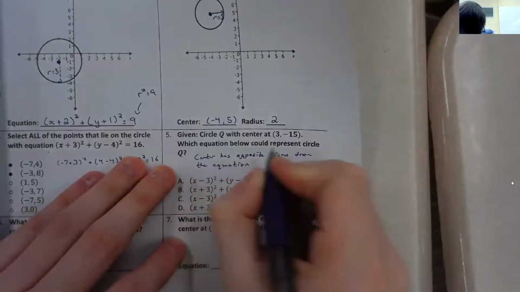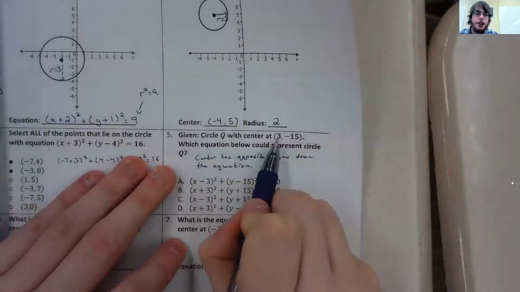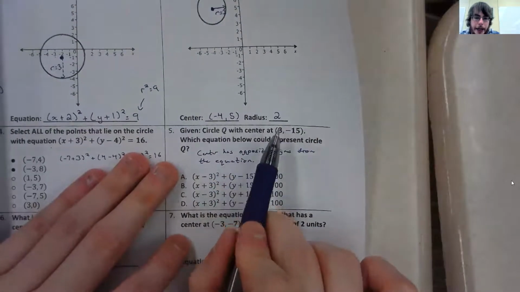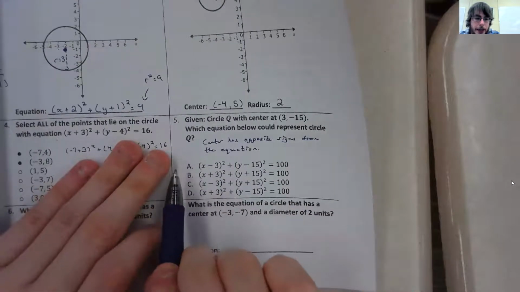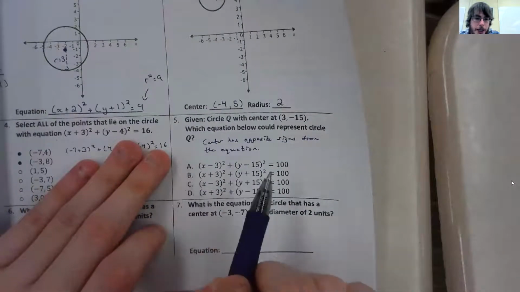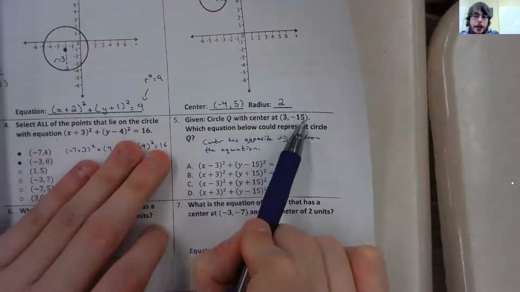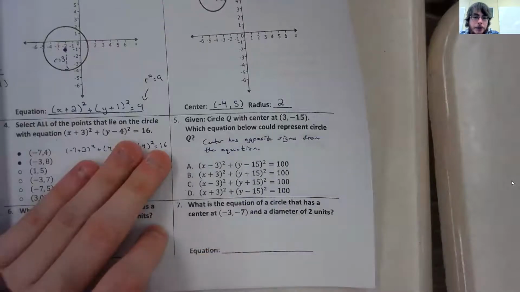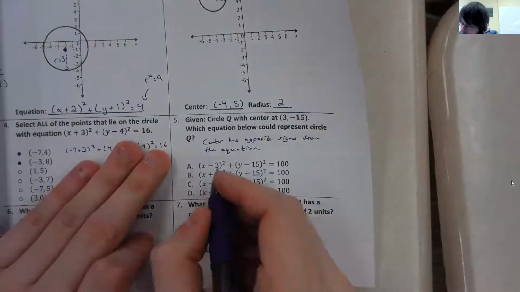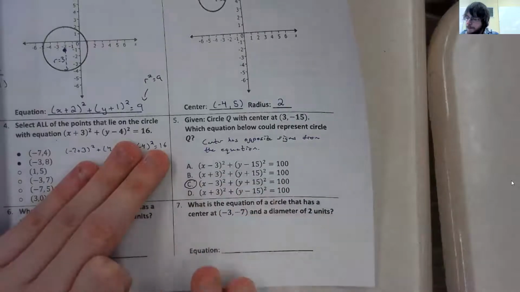So the center is a +3, so we know that we need a -3 for our equation. So we know it has to either be A or C. And then the y has a -15, so it needs to be a +15 in the problem, and that would be C.